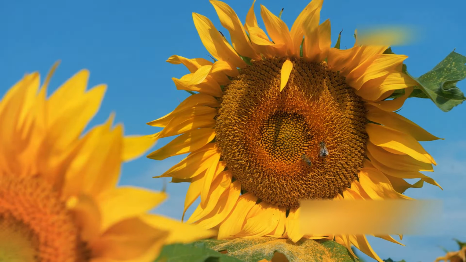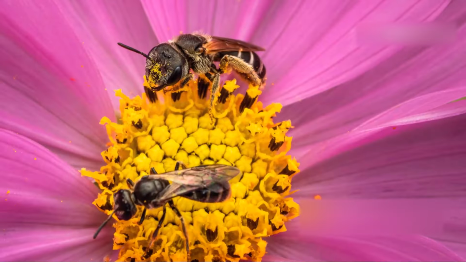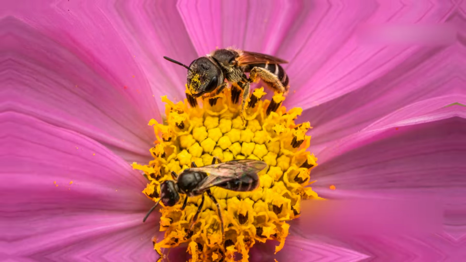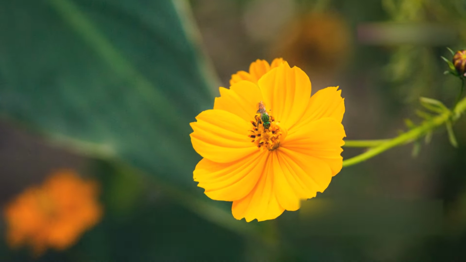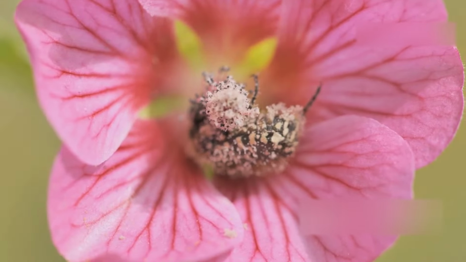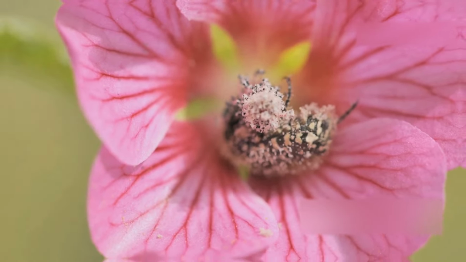There are 5 adaptations in the structure of insect-pollinated and wind-pollinated flowers. Insect-pollinated flowers often have bright colors, sweet scents, and nectar to attract insects. They also have sticky or spiky pollen to cling to the insects.